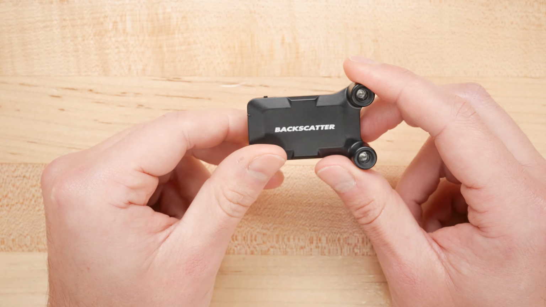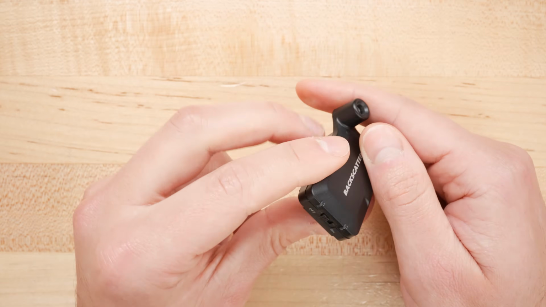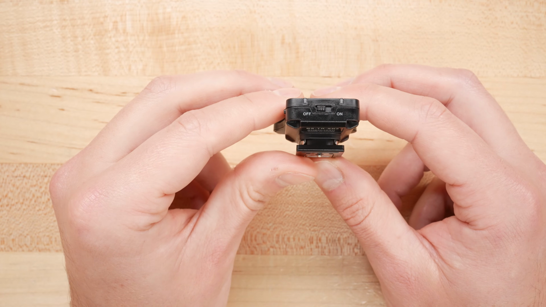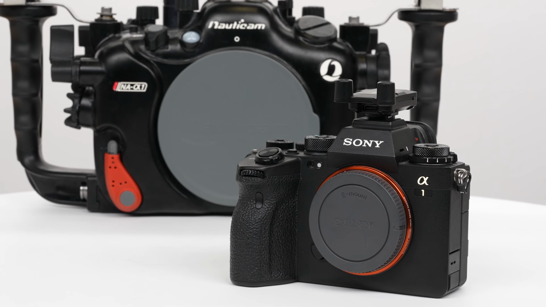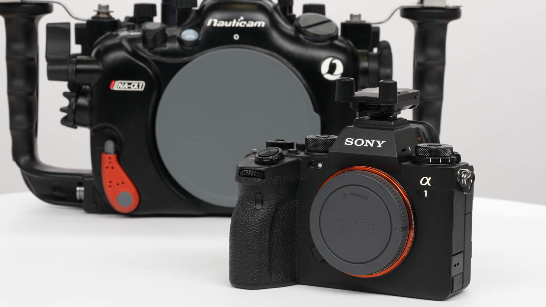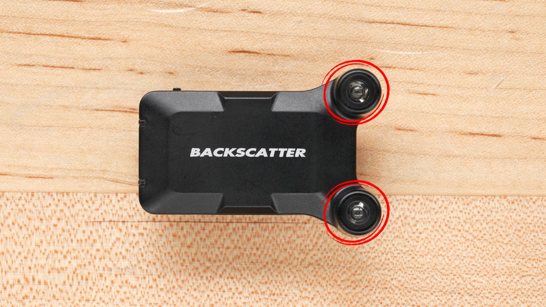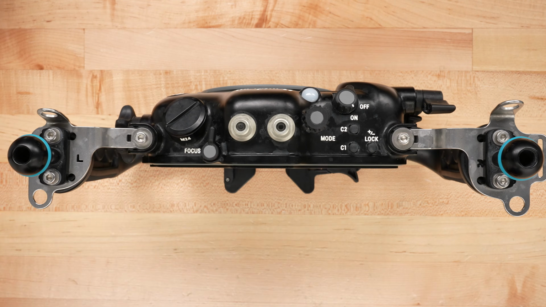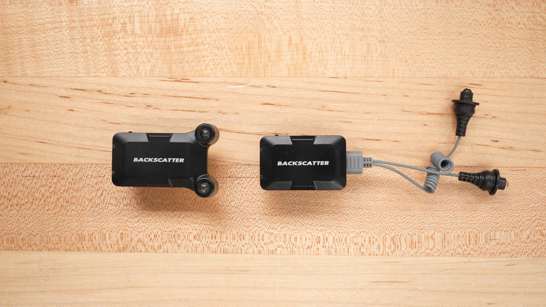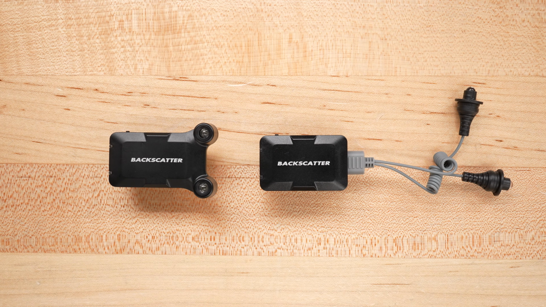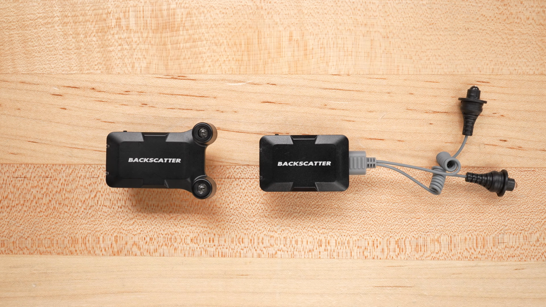The Sony trigger for Nauticam full-frame housings is identical in terms of controls and indicator light placement, but is custom fit and designed for Nauticam full-frame housings. The only difference is that this version has LED trigger lights built into the top of the trigger to line up with the optical ports on the Nauticam housing, rather than detachable LED trigger lights like the universal version.